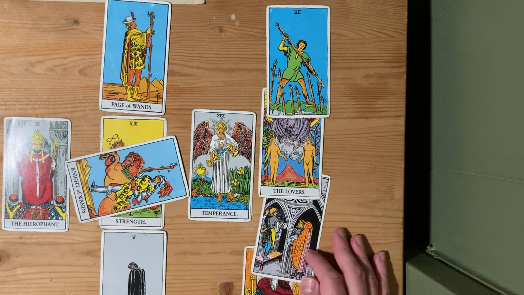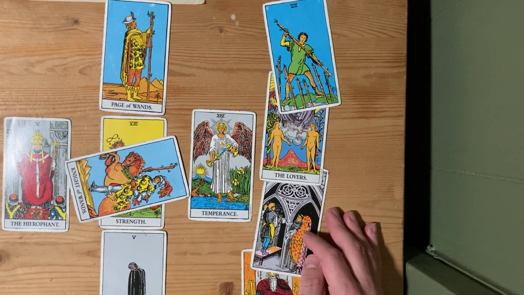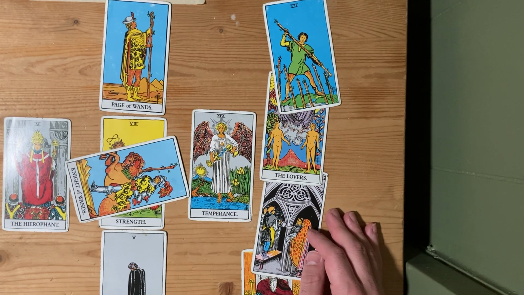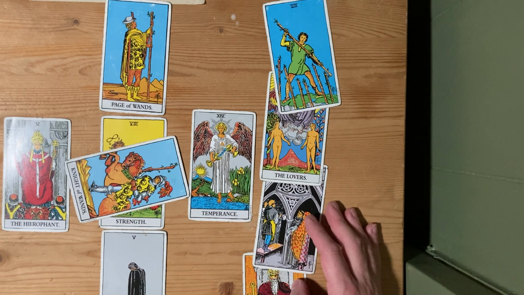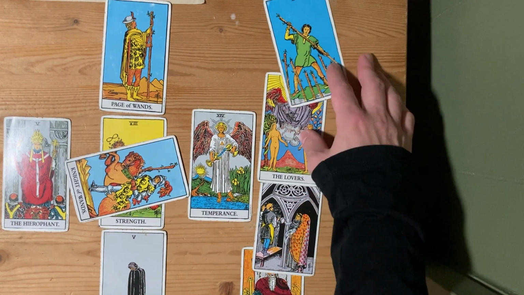And this is the 3 of Pentacles. This is the feelings of others, talent, skills, skill in making money. And this is your positive feelings, the Lover's card.